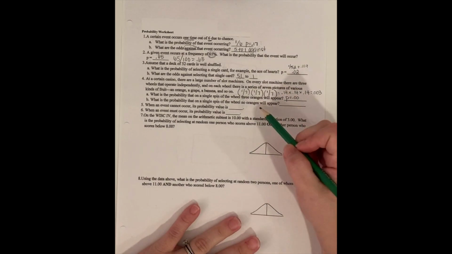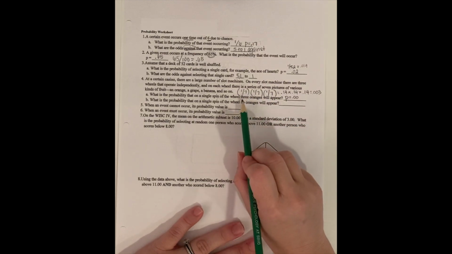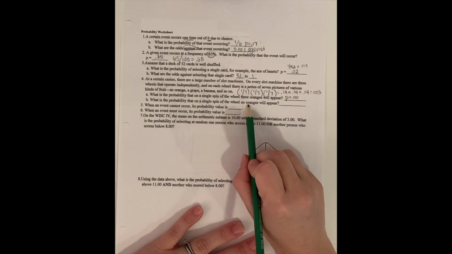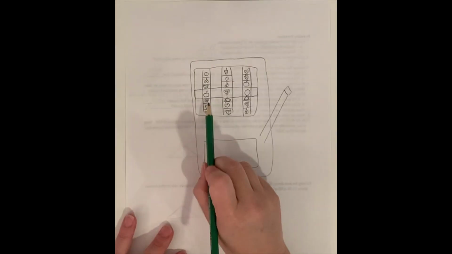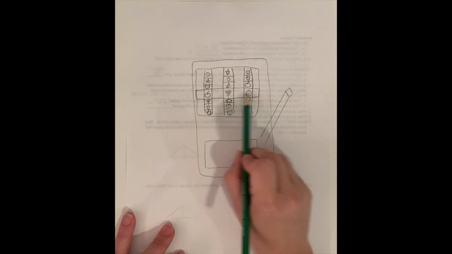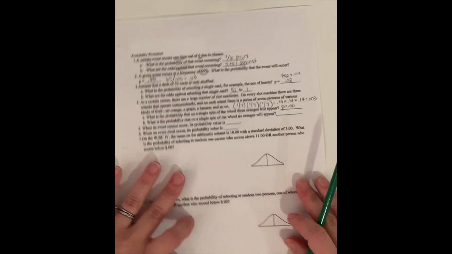Okay, B, what is the probability that on a single spin of the wheel, no oranges will appear? So the same thing again, you're going to multiply 3 times, but in this case you're not going to get any oranges to pop up. So any other fruit, but just not 3 oranges. What's the probability of that?